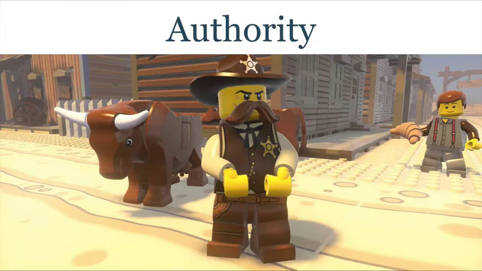There's a great book out there by Robert Cialdini called Influence: The Psychology of Persuasion. And in it, he talks about the 6 weapons of influence, ways that we have more influence over other people than they might expect. I'm not going to go into all of them, but there are a few here that really make a difference. And one of them is authority.